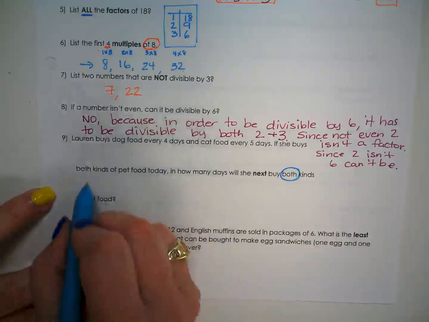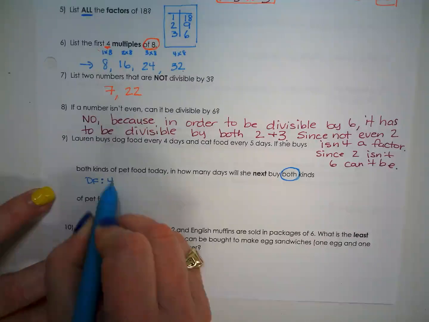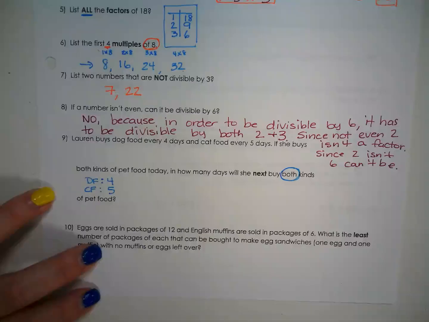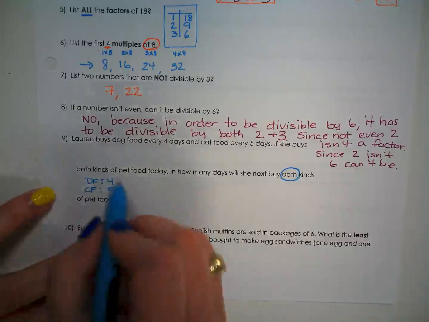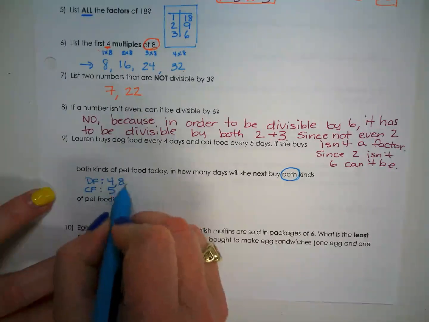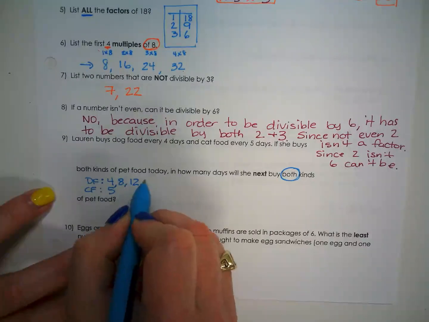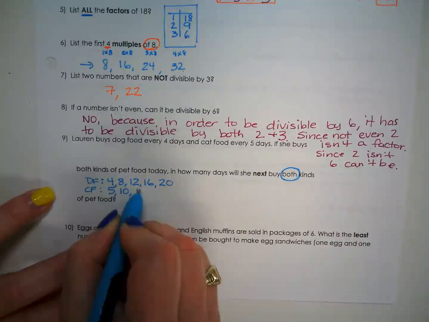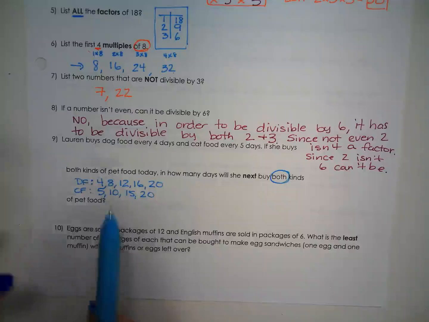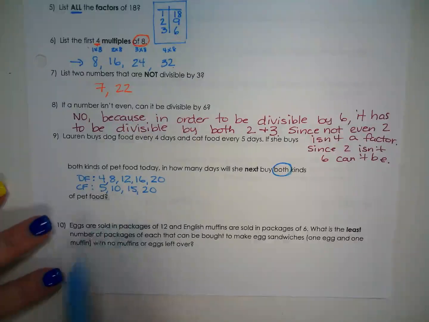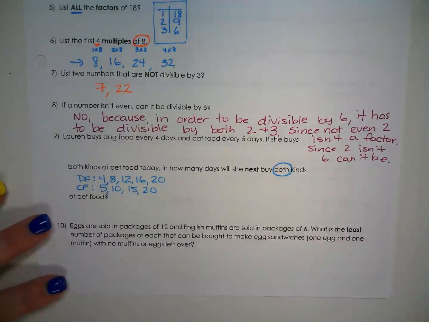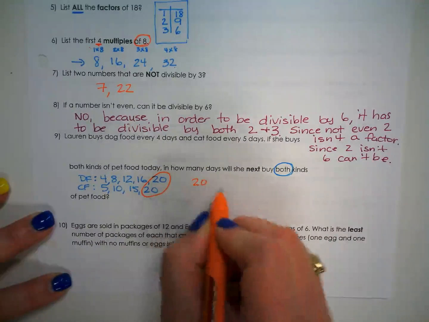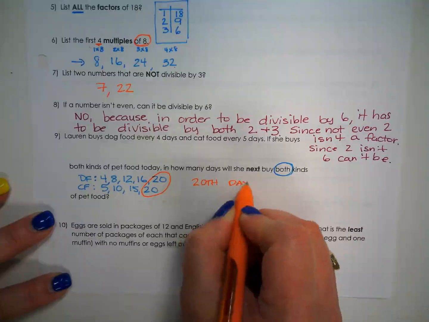So if she buys dog food every 4 days and she buys cat food every 5 days, what are the days that she is actually going to buy dog food? Well, she buys it on the 4th, then she buys it on the 8th day, and then the 12th, and the 16th, and the 20th. If she buys cat food every 5 days, it'll be 5, 10, 15, 20. These numbers are multiples. So we know we're looking for a least common multiple. And since we took the time to do all that, it actually shows up right here. So on the 20th day, she will buy both.